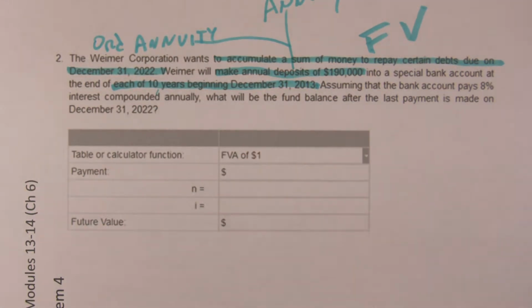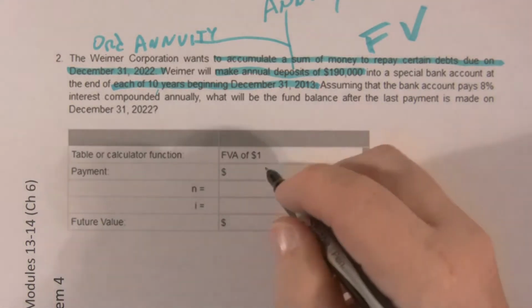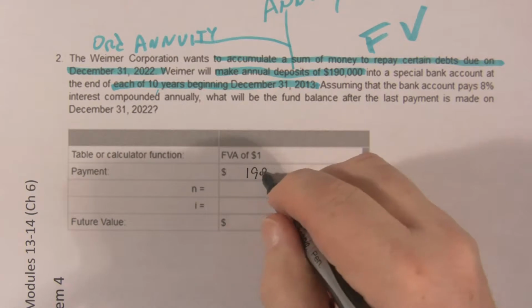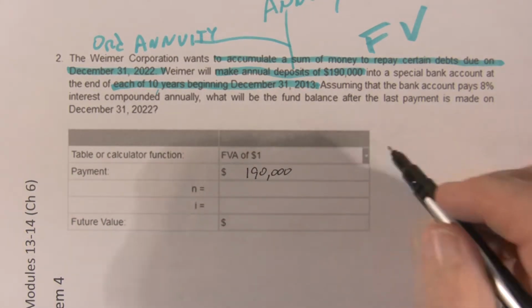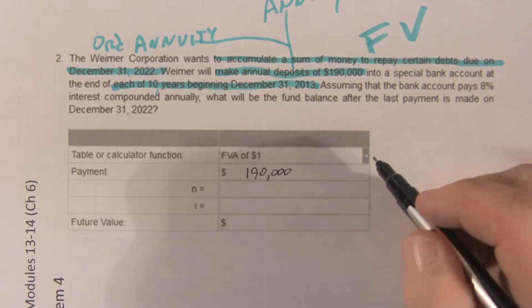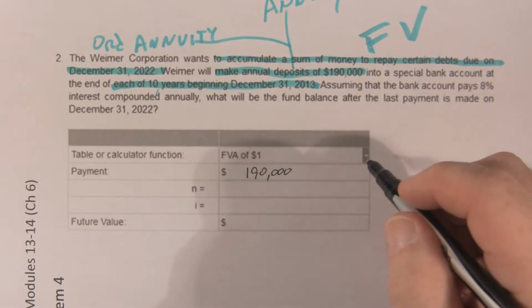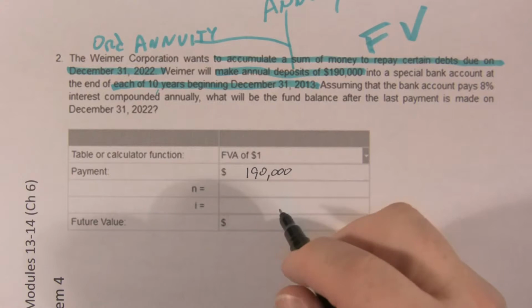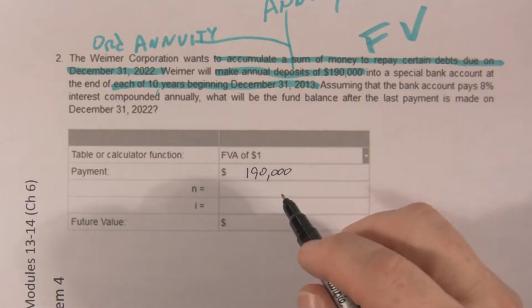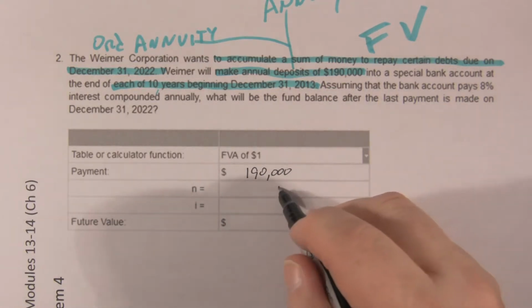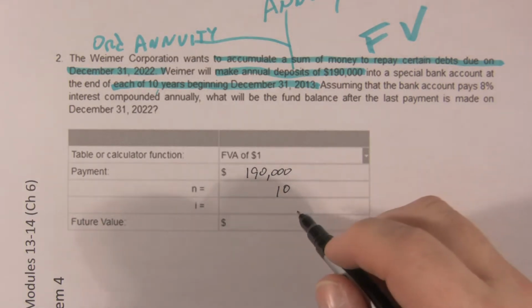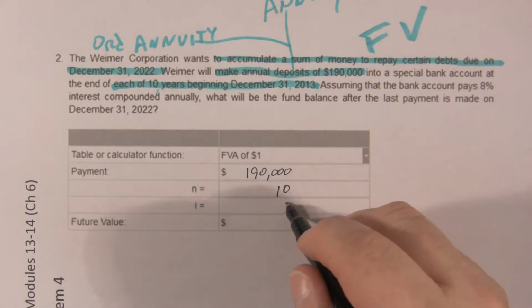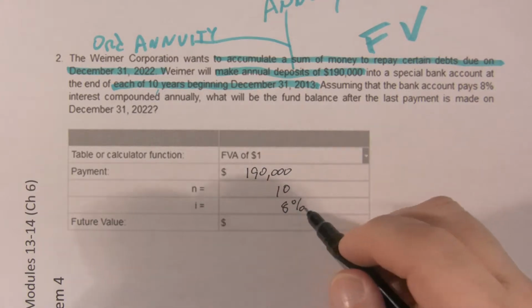So let's go through and fill in our chart. They tell us they're going to make a payment of $190,000 each year for 10 years at the end of the year. So that's an ordinary annuity. We know that the interest period, the time of this agreement, is 10 years. It's compounded annually, so it's 10. And the interest is 8%, again, because it's compounded annually.